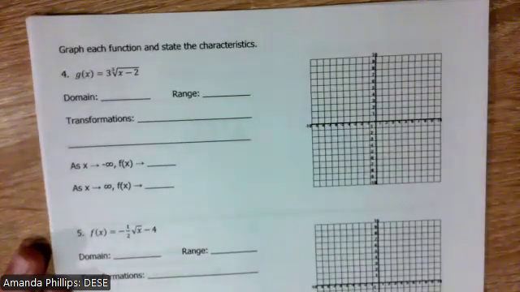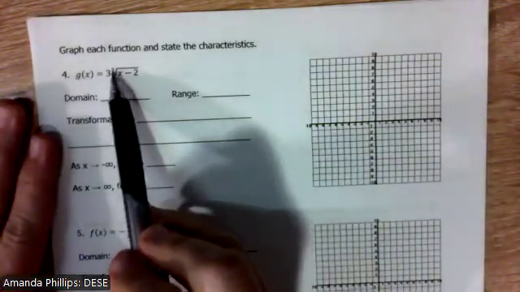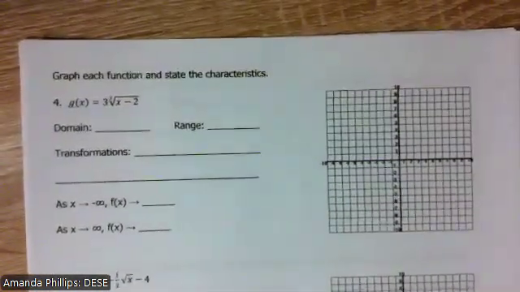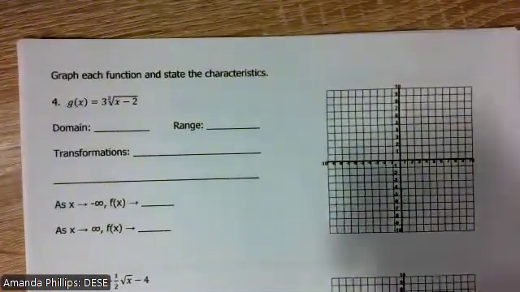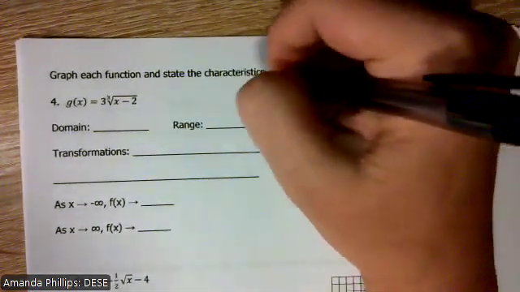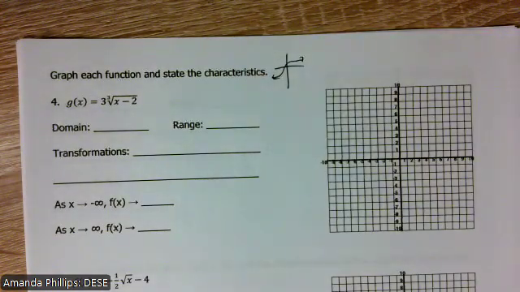We are graphing some other ones. If you look at this, this is the cube root. The cube root function is the one that looks like the Egyptian, right? The parent looks like this. So just think about what it should look like, and then you can go from there.